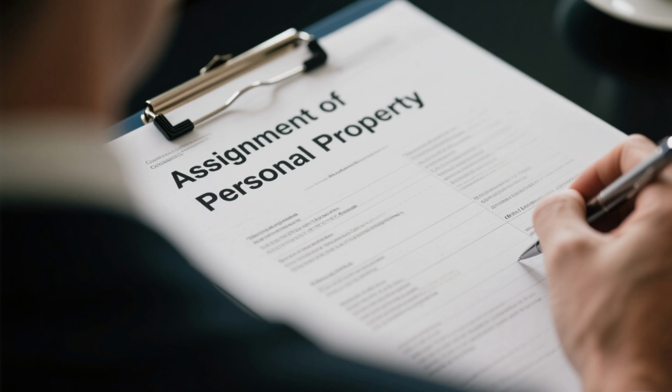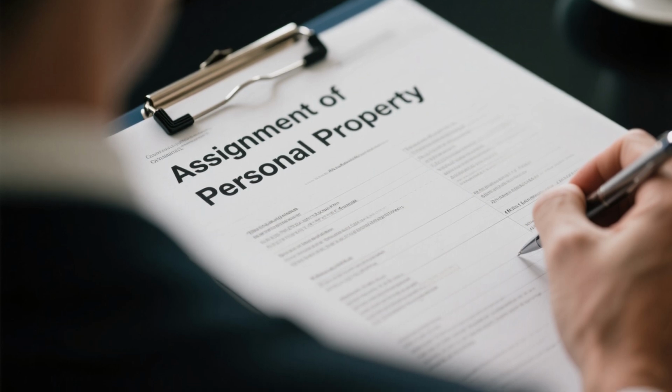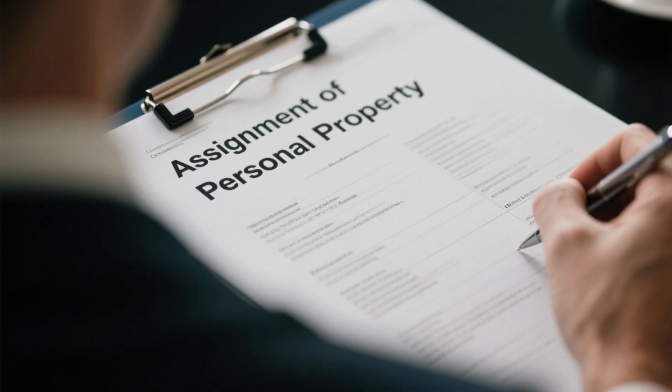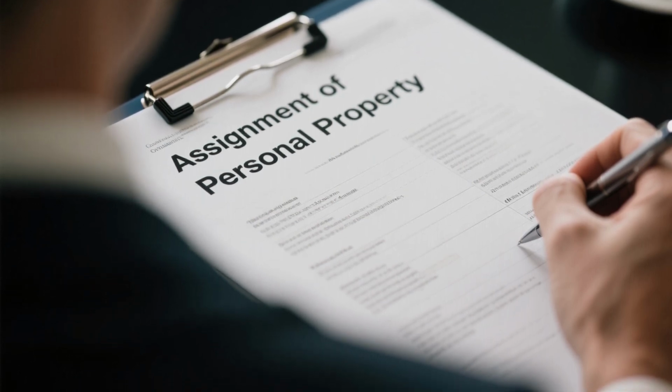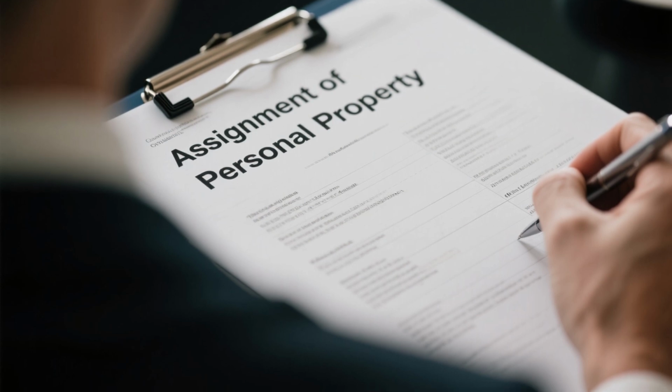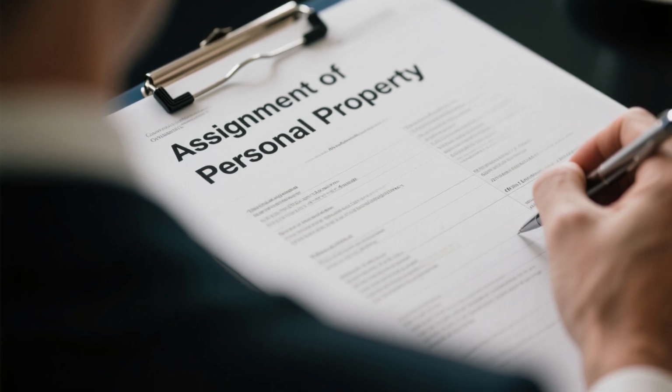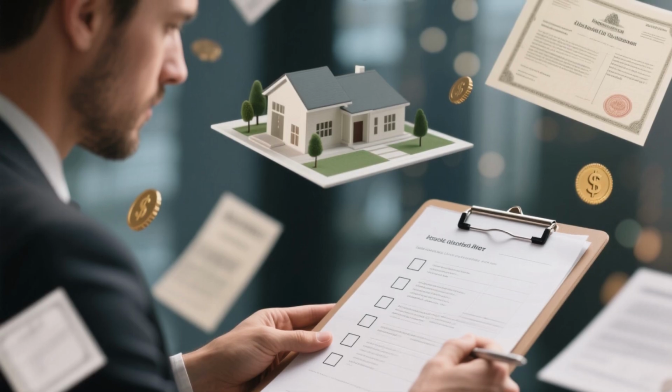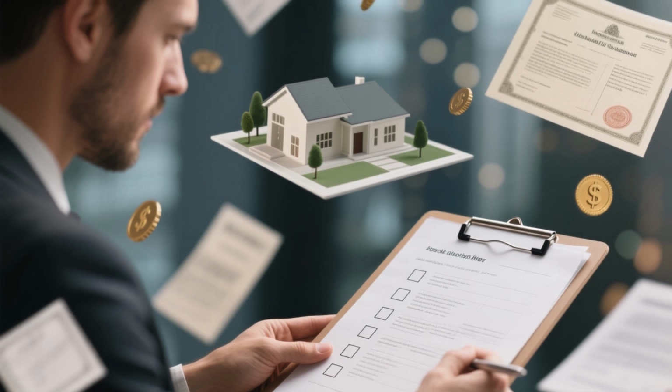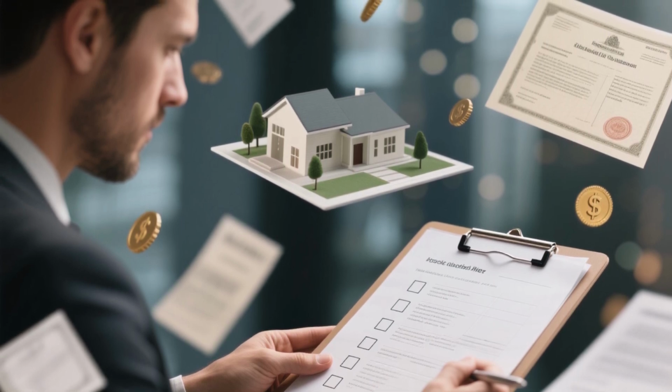For all other personal items like jewelry, art, or collectibles, you can create a simple document called an assignment of personal property, listing the items and stating that you are transferring them to your trust. The key is to be thorough. Every asset you want to be protected by the trust must be formally moved into it.